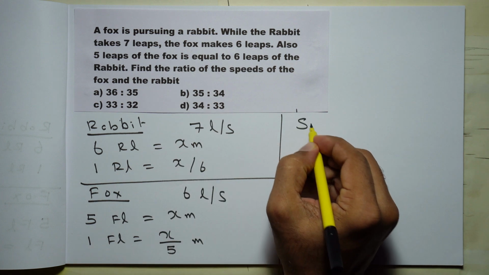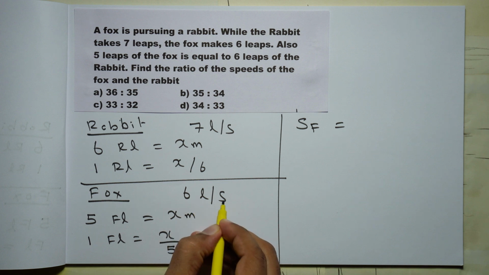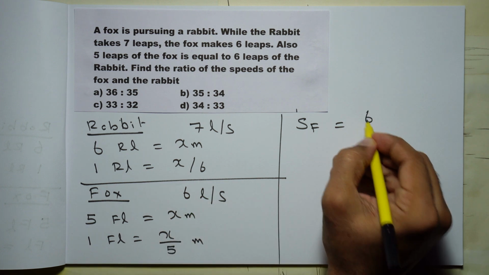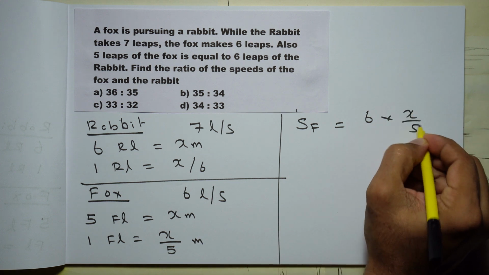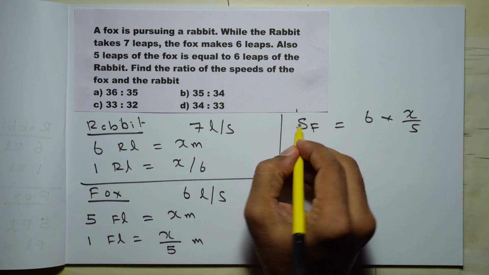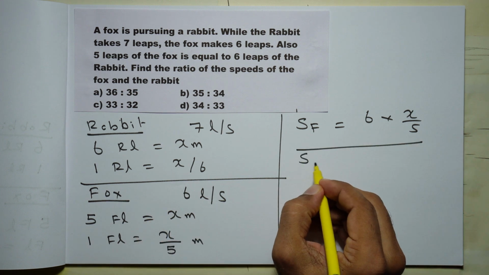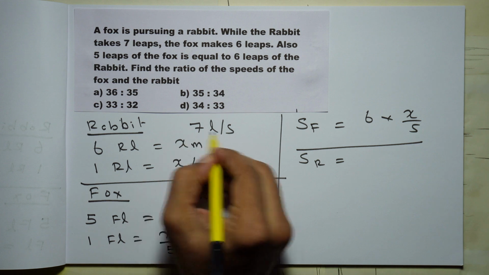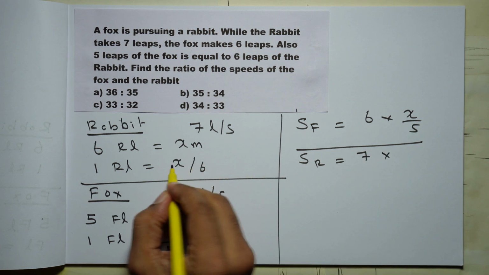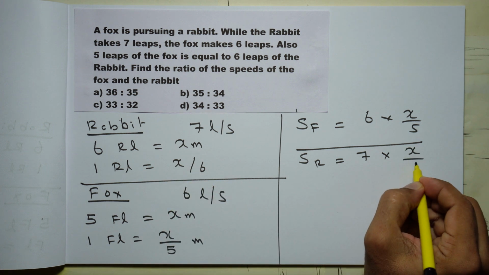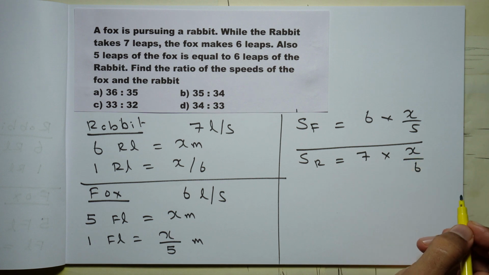So first we'll calculate the speed of the fox. Now the fox makes 6 leaps per second. So per second 6 leaps, and each fox leap is equal to x by 5 meters. So this will be the speed of the fox to speed of the rabbit. So 7 leaps per second, and each leap is x by 6 meters. So into x by 6. 7 leaps per second and each leap is x by 6 meters.